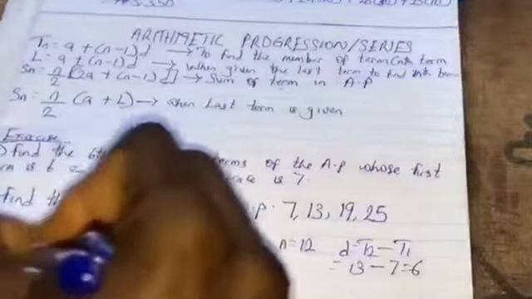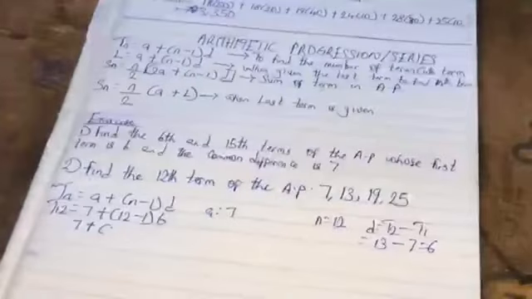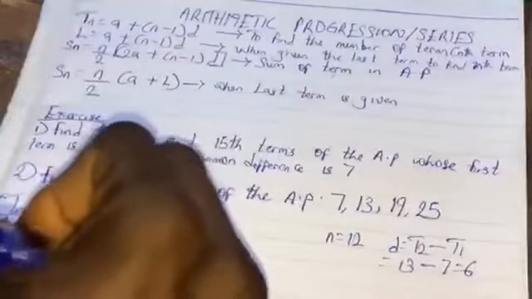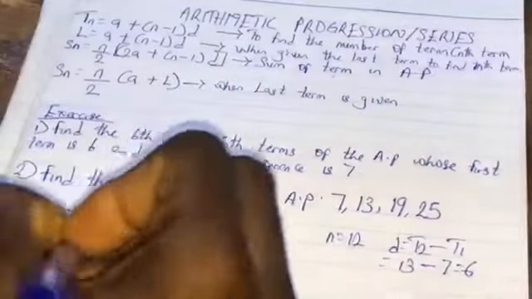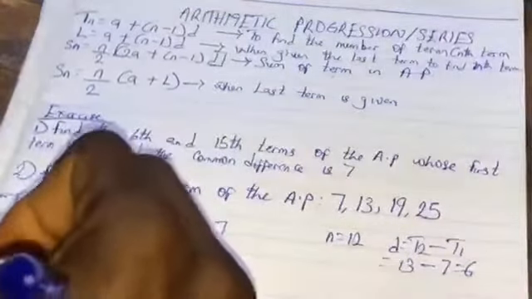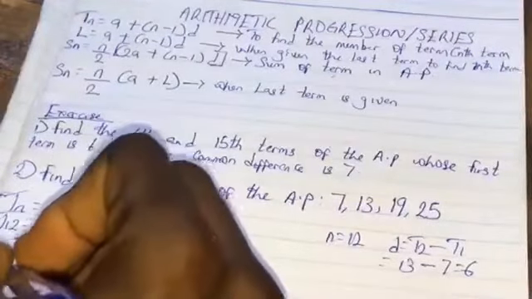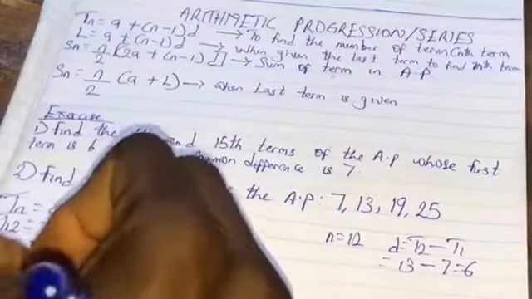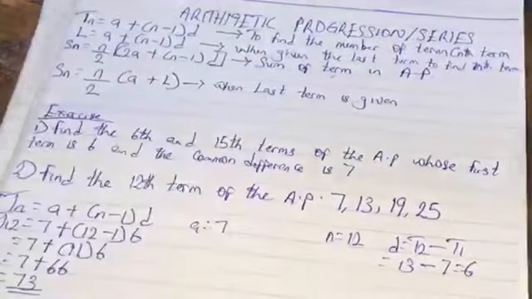7 plus 11 open bracket 6. Therefore your 12th term is 7 plus 66, which equals 73. That's your answer. It's as simple as that.